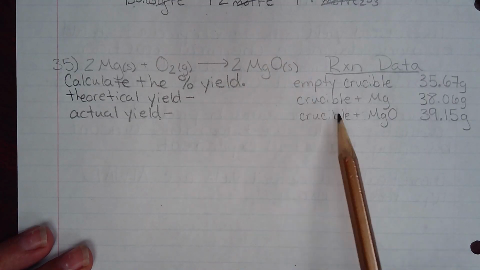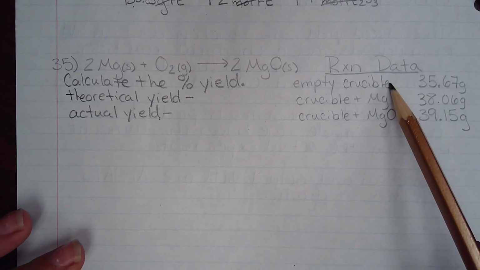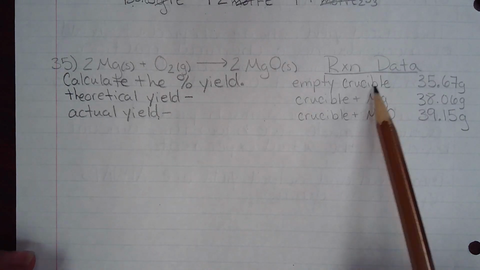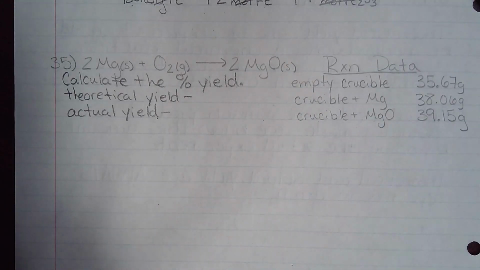So we're making magnesium oxide. The empty crucible, a crucible, remember, is just a container. So when we did the gold pennies lab, we used a crucible, that ceramic container, to hold the pennies while we heated them. So the crucible and the crucible plus the magnesium, or magnesium oxide.